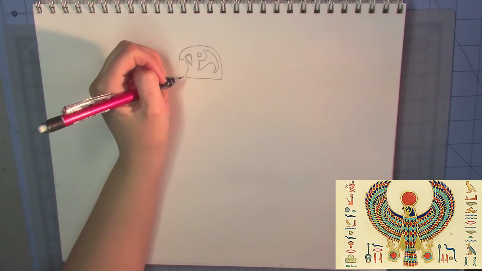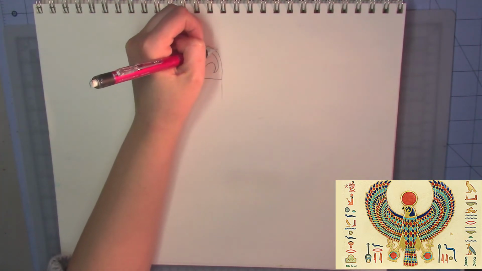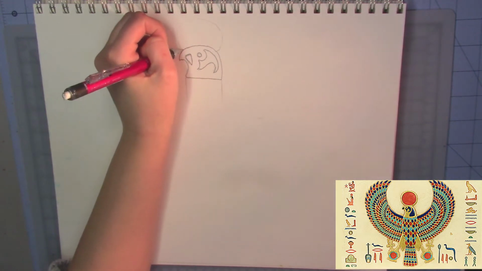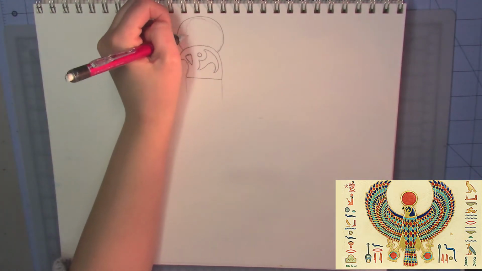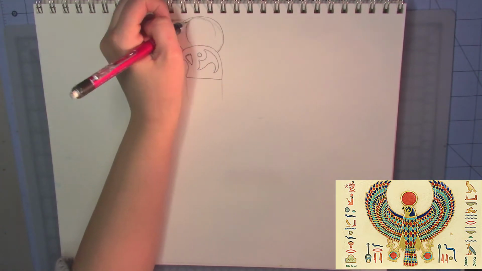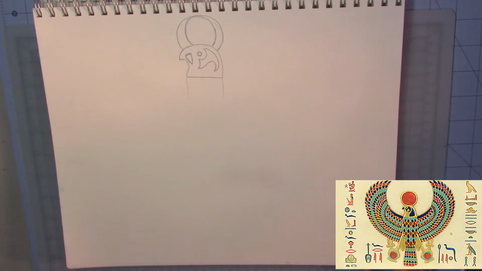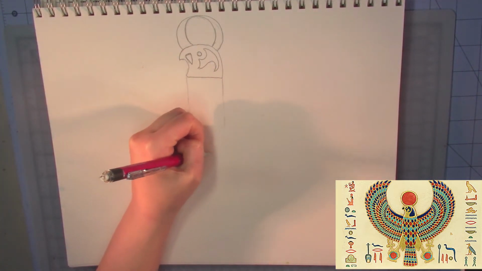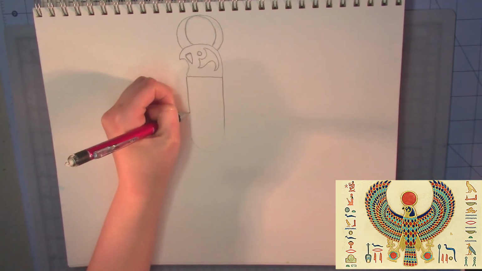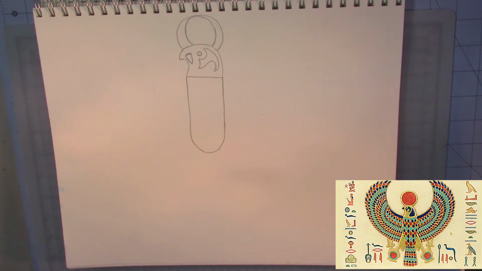So one of the keys of this drawing is what you do on one side, you pretty much do on the other. We're going to put on the top part of our falcon here, and that is the sun, because the falcon is a representation of the sky in ancient Egypt. And then we have that, and then we're going to come down and add a simple body shape. All our fine details are going to go in the inside.